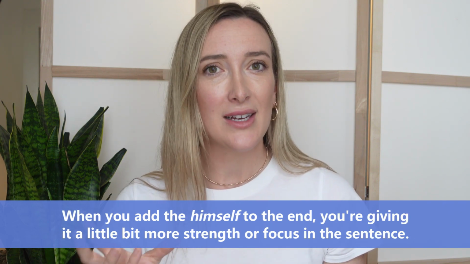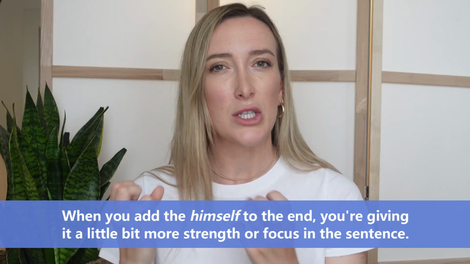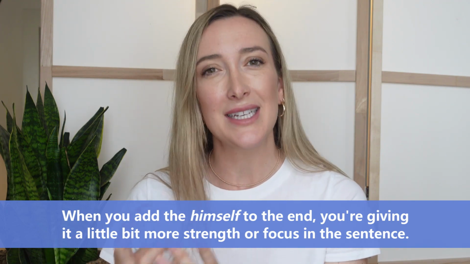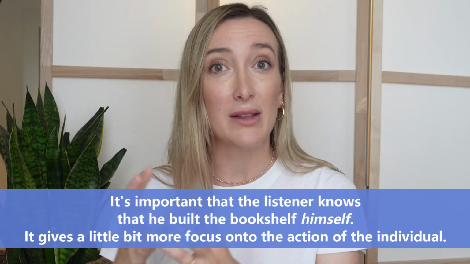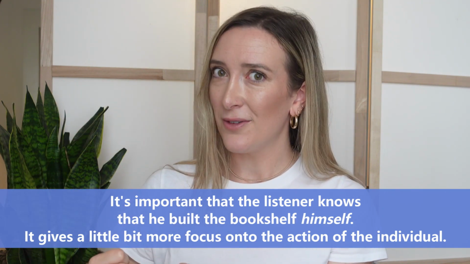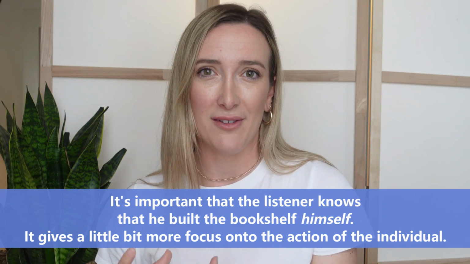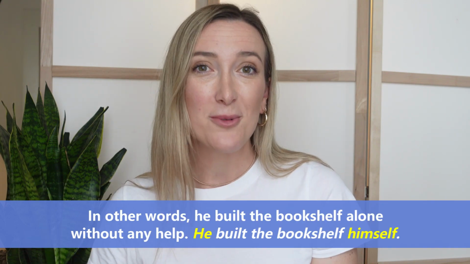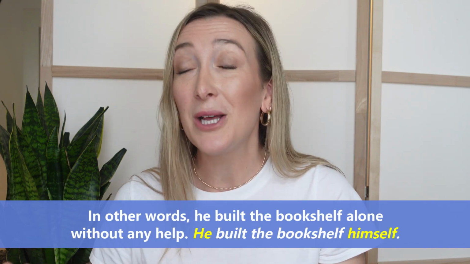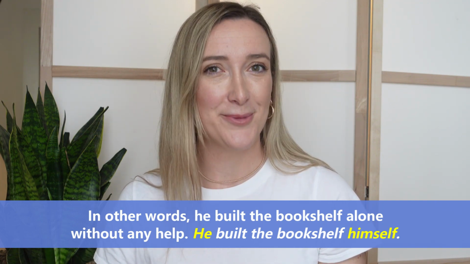When you add the himself to the end, you're giving it a little bit more strength or focus in the sentence. It's important that the listener knows that he built the bookshelf himself. It gives a little bit more focus onto the action of the individual. In other words, he built the bookshelf alone without any help. He built the bookshelf himself.